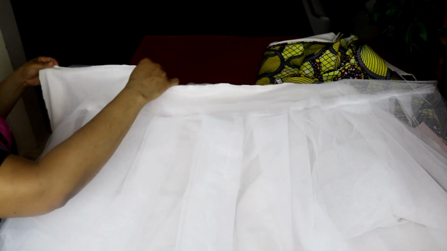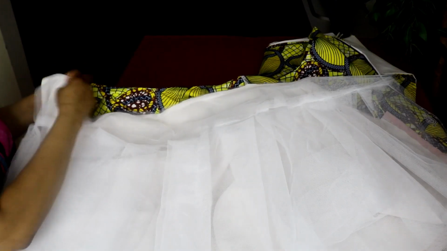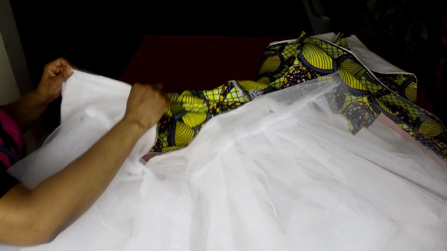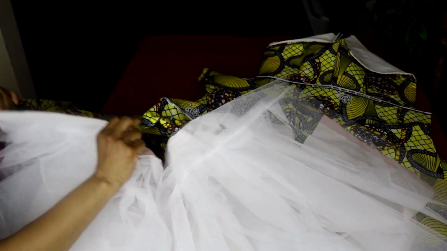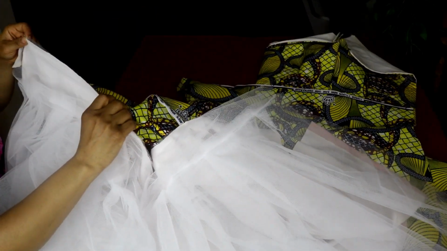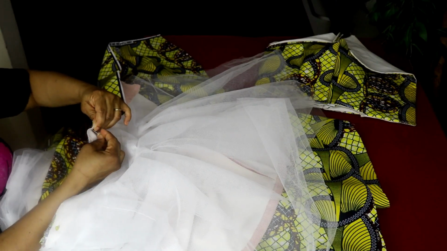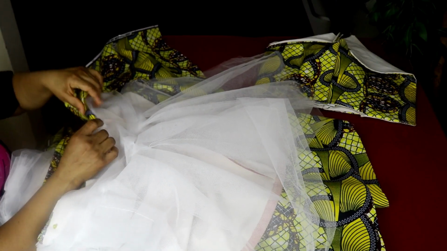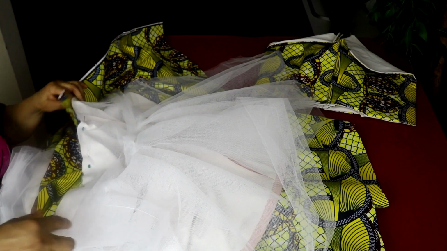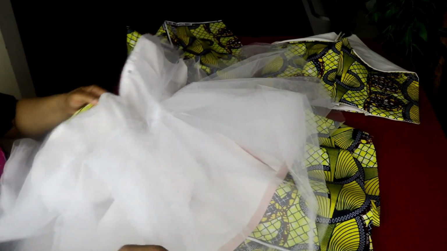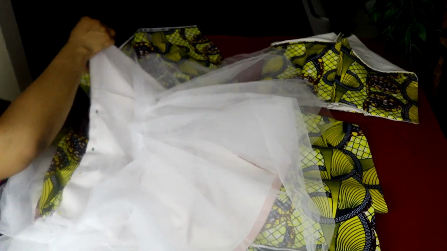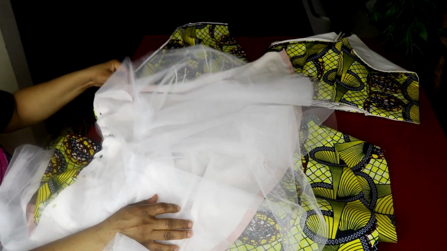I'll sew the net to the lining. Then sew the lining together. This is the wrong side of the lining. I will sew them together. I'm adding about 2 meters of net. I'll just sew it and make a little bit gather plates here. The lining is less than 3 yards because it's 60 inches by length.